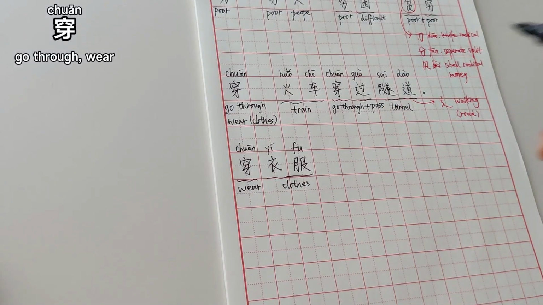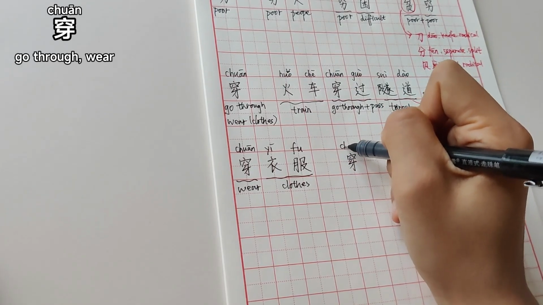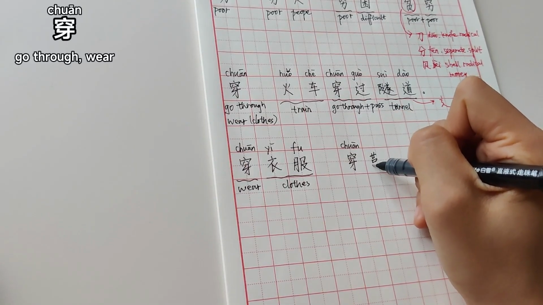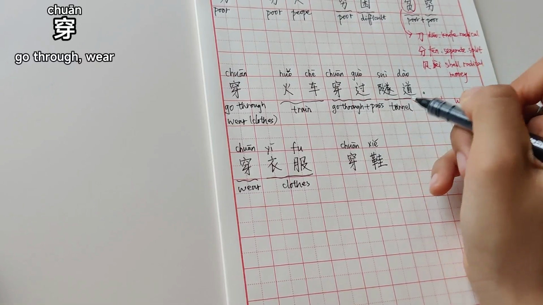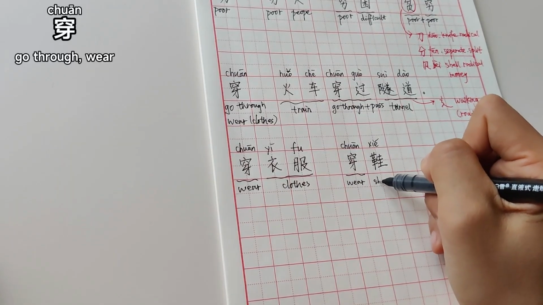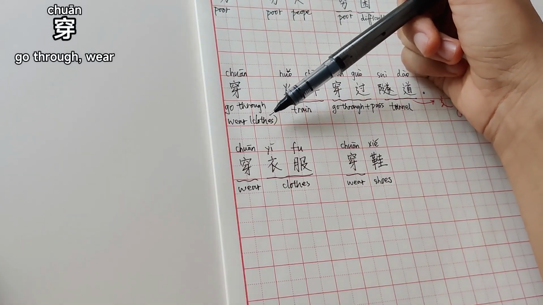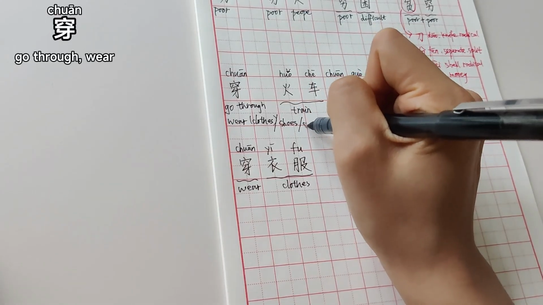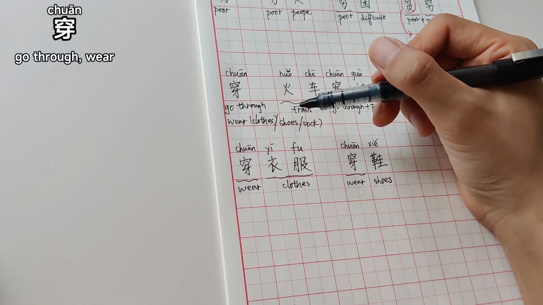And you can also wear shoes. 穿鞋, 穿鞋 is to wear shoes. But you need to be careful. 穿 can be wear clothes or wear shoes, wear socks. But it cannot be the wear for accessories.